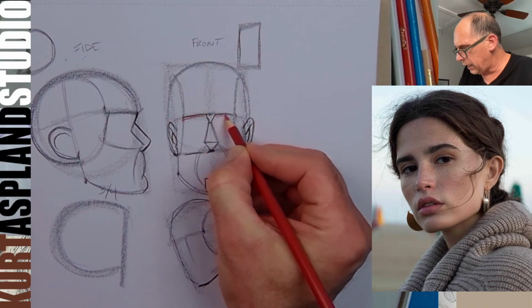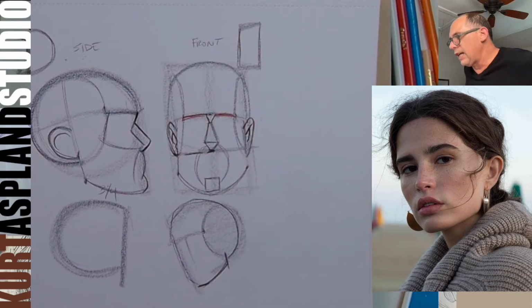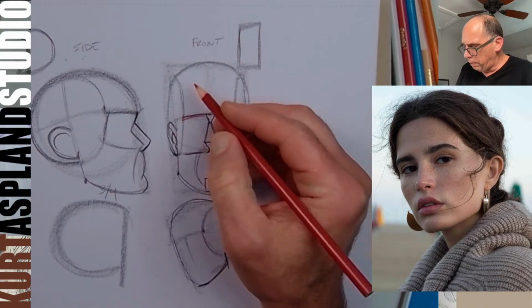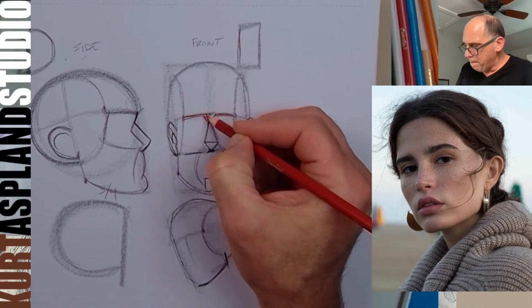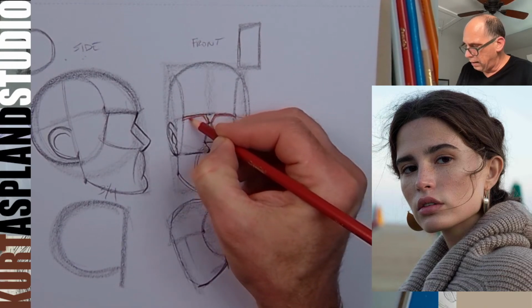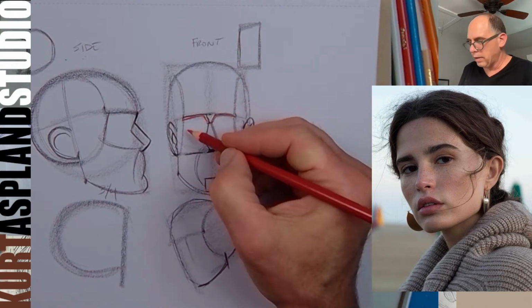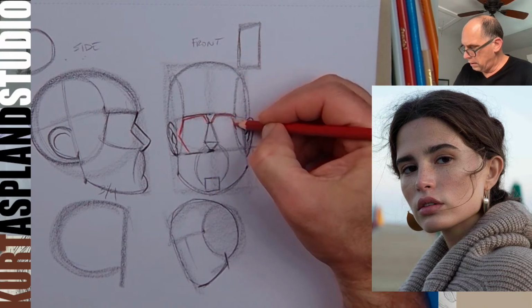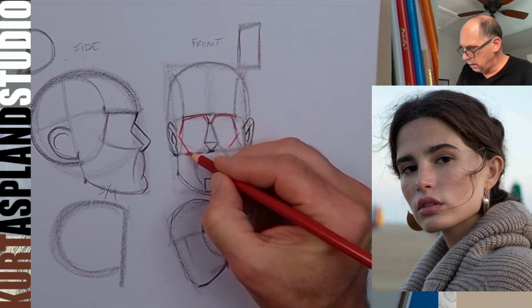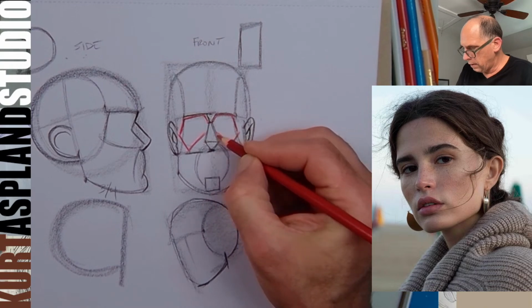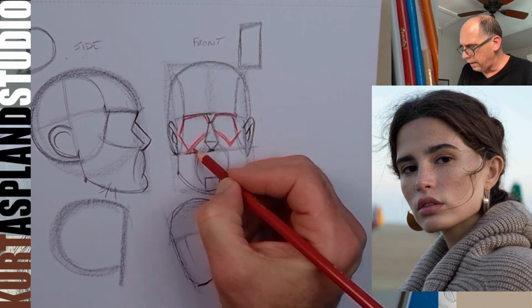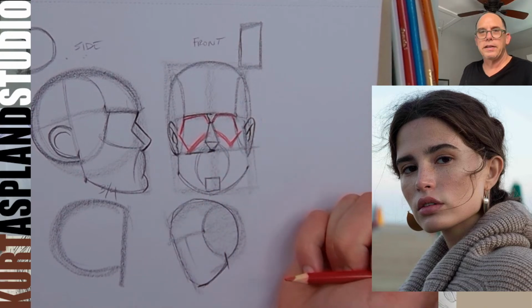I have been personally taking a close look at this method to help locate that cheekbone a little bit better, and it's kind of this mask idea. If you think of a superhero mask, this could really help you establish where that cheekbone is, you see?